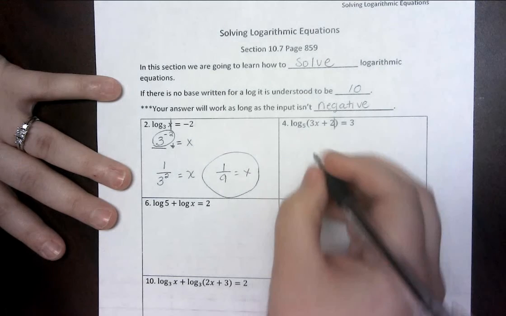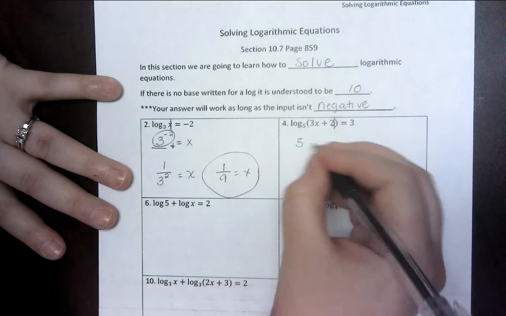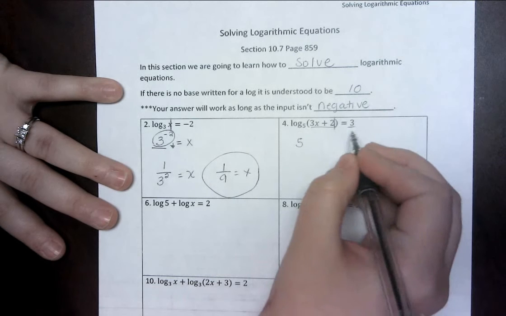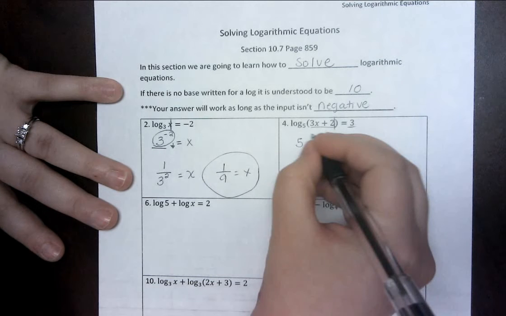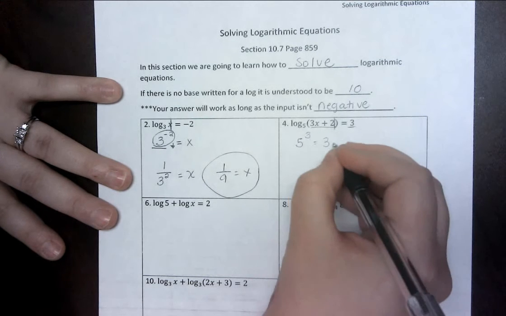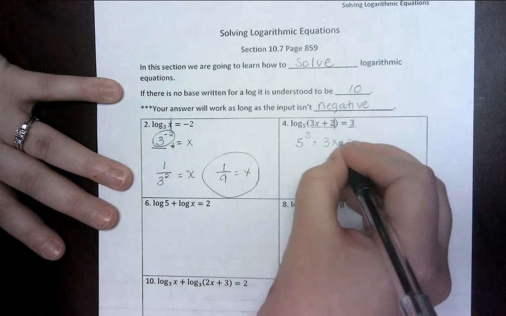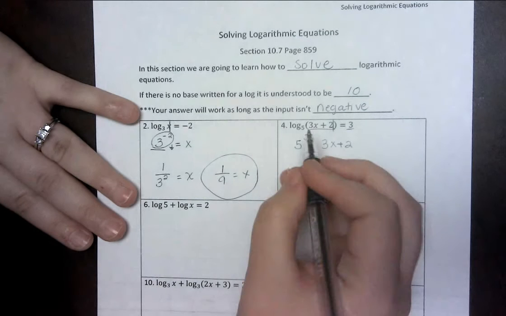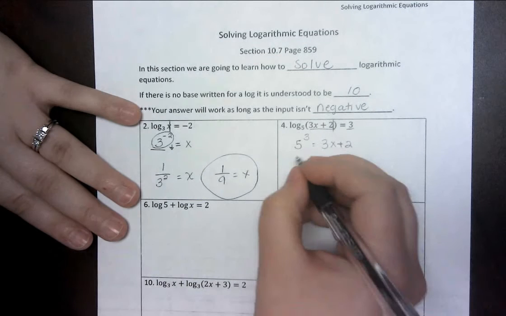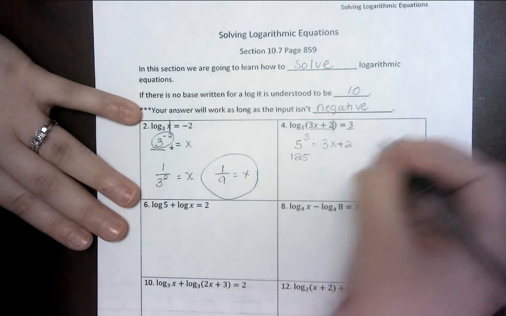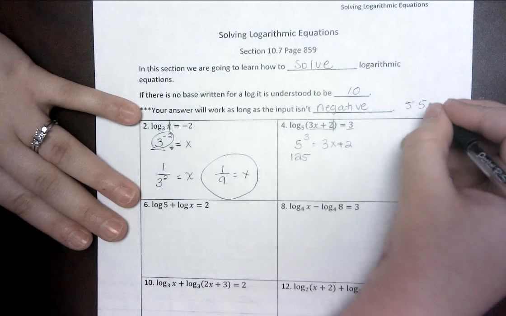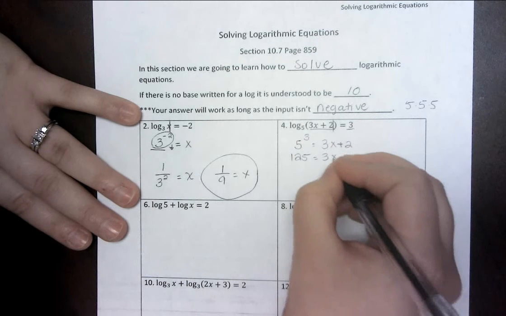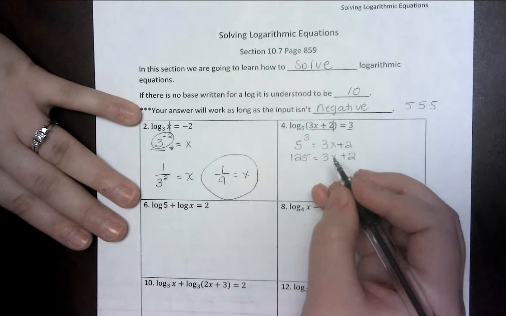So we write our 5. And then this 3x plus 2 and 3 are going to switch places. So this 3 is going to become the exponent of my base, and then we have our 3x plus 2. Now we solve. First thing we do is take care of this exponent over here to make it a 125. And we get that by doing 5 times 5 times 5. Bring everything else down. Now we have to get x by itself.